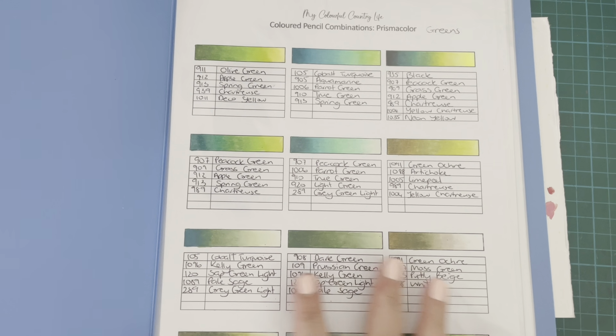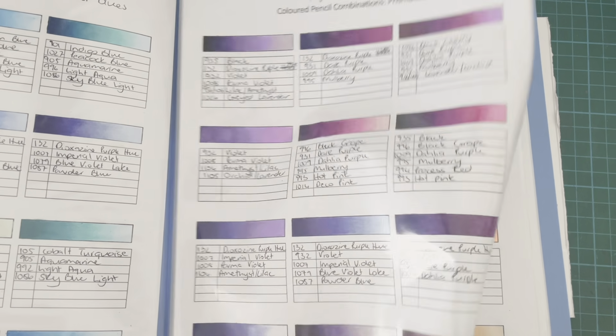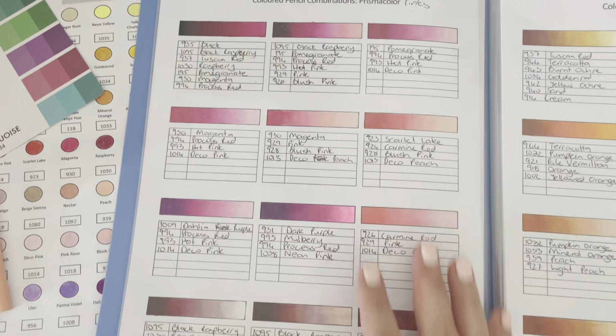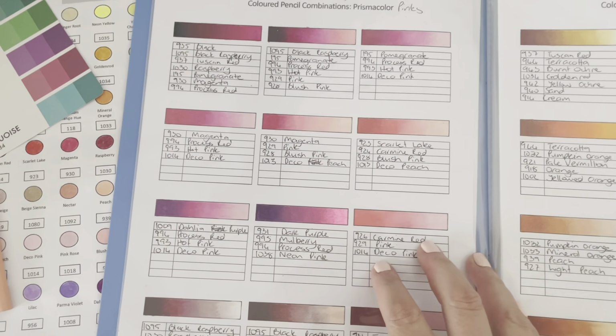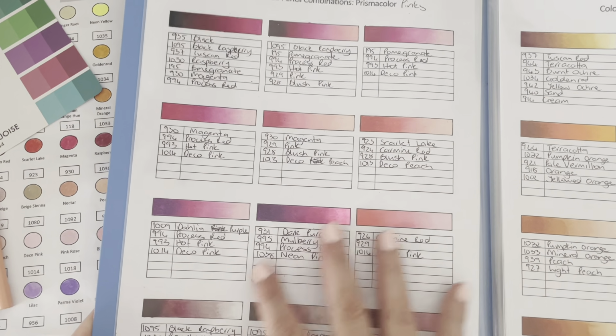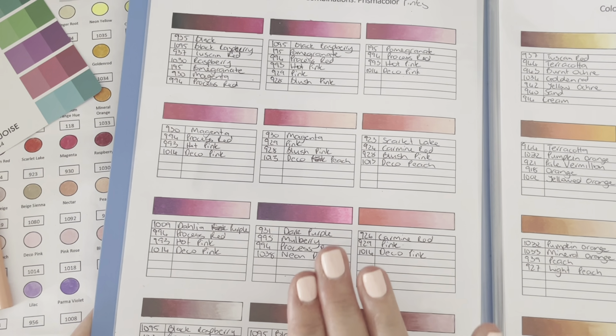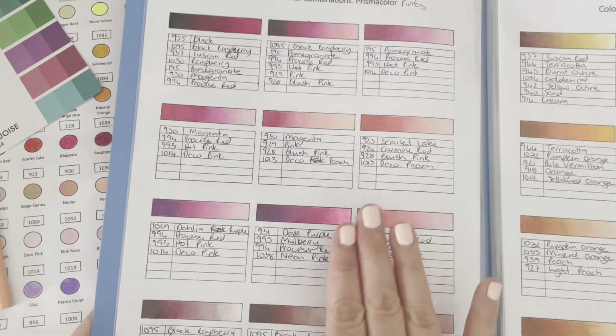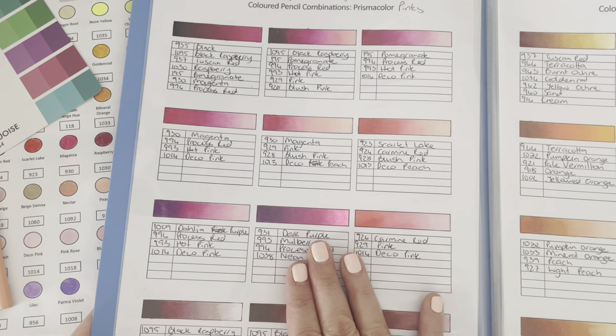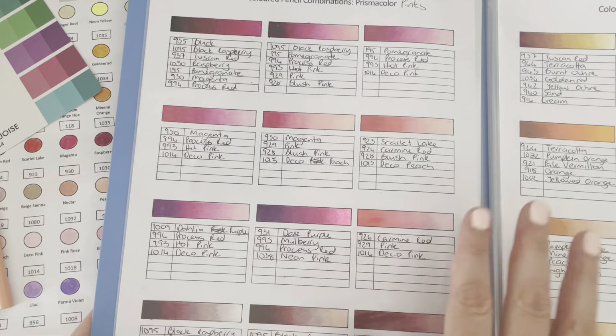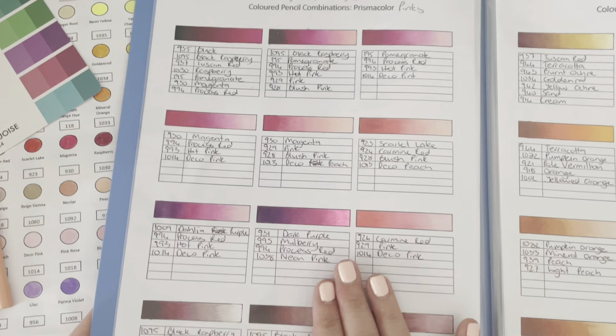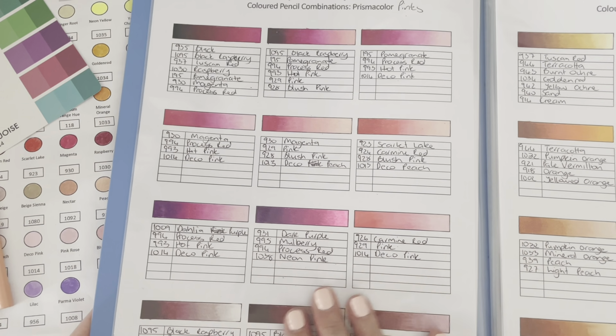I have done the My Colourful Country Life color combination. Again, My Colourful Country Life is awesome. She has these color combinations, and I downloaded this chart from her, and she did a whole series of color combinations. This is for the Prismacolors. She's done them for the Polychromos. I think she's gonna do them for other pencils as well. But I often refer to this as a tool.